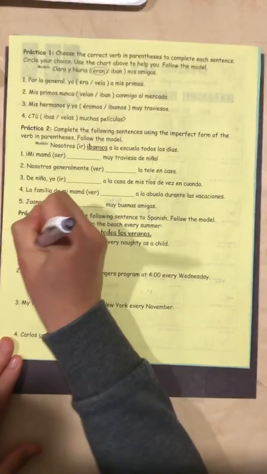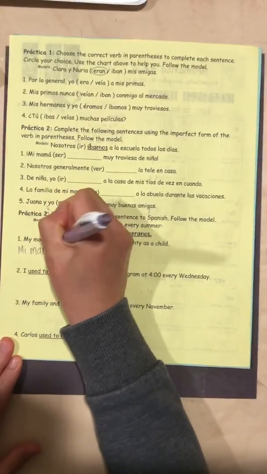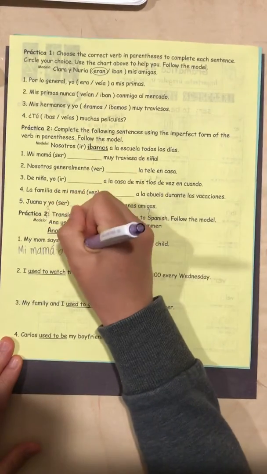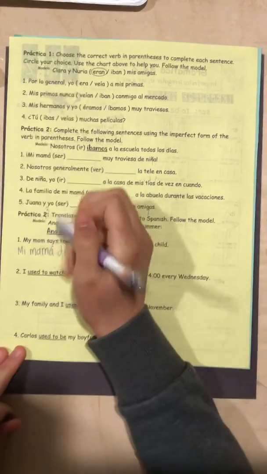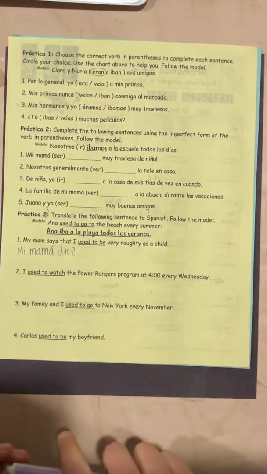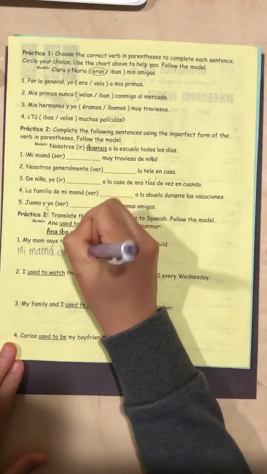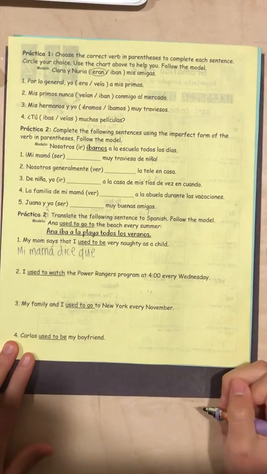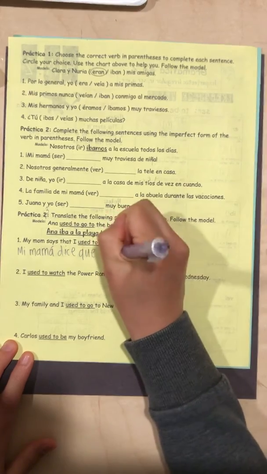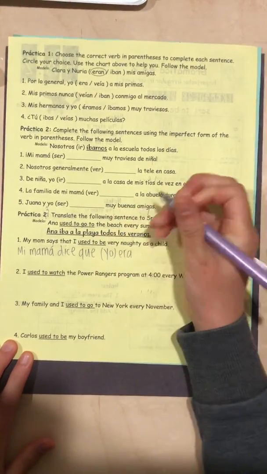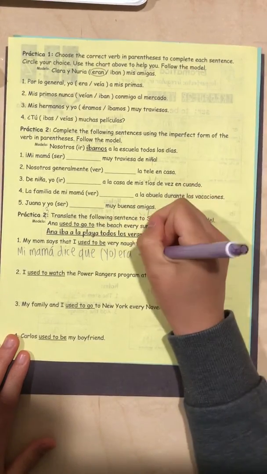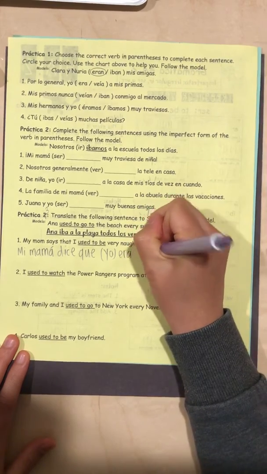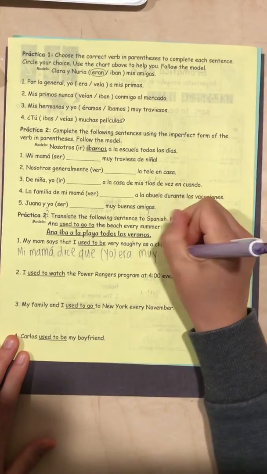My mom says. So, mi mamá dice, so it's in the present tense, not in the imperfect, says that. Mi mamá dice que I used to be very naughty as a child. Mi mamá dice que yo era muy travieso or traviesa.